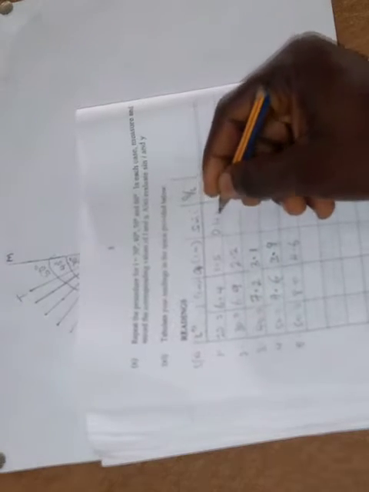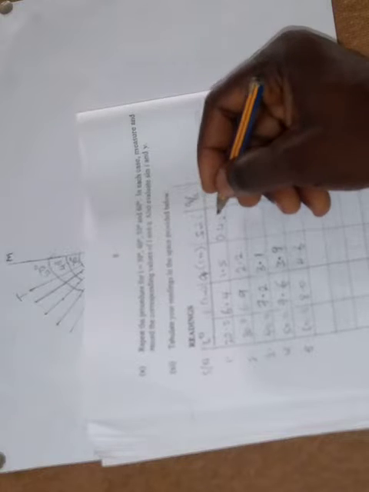So I will do this. So sine 20 degrees. The angle of incidence is 20 degrees. So I have sine 20 degrees. That's going to give me 0.342. I'm going to evaluate this to at least 3 decimal places. So I have 0.342. I'm going to evaluate all others this way.